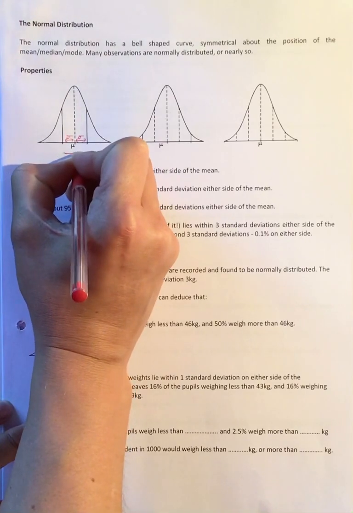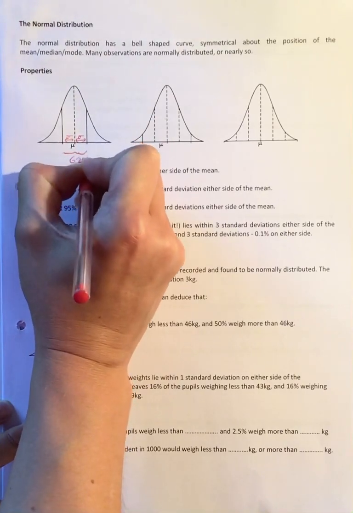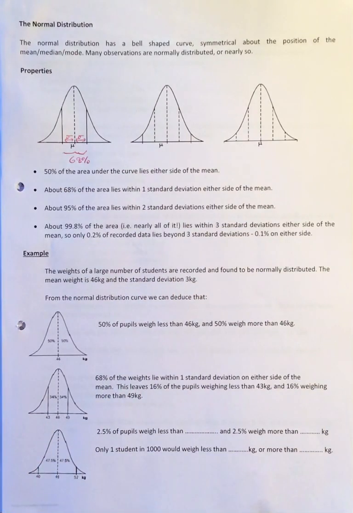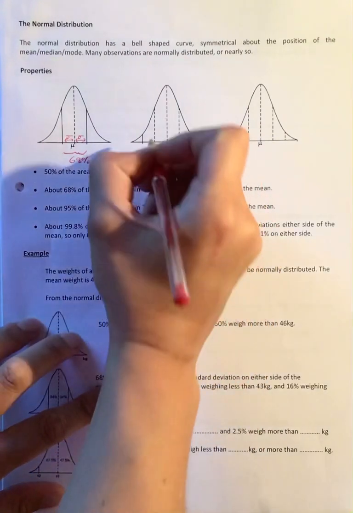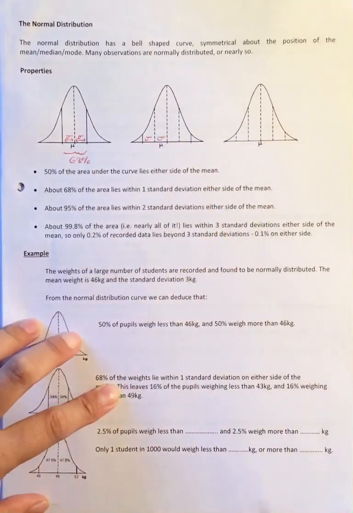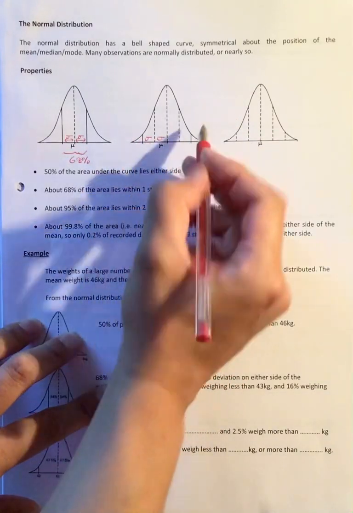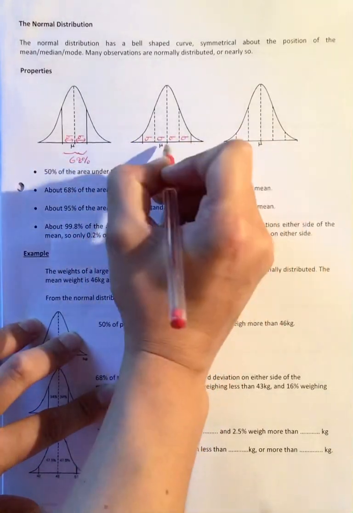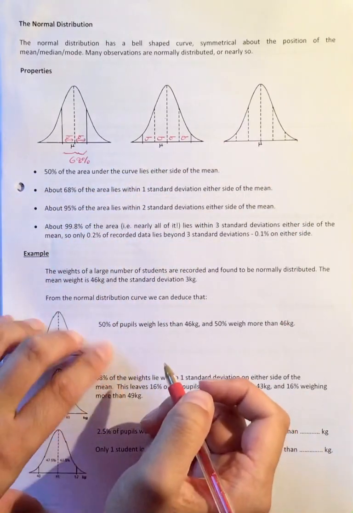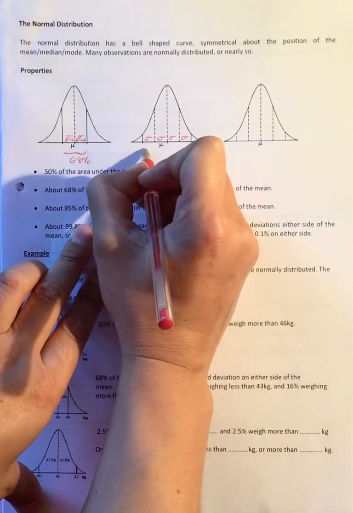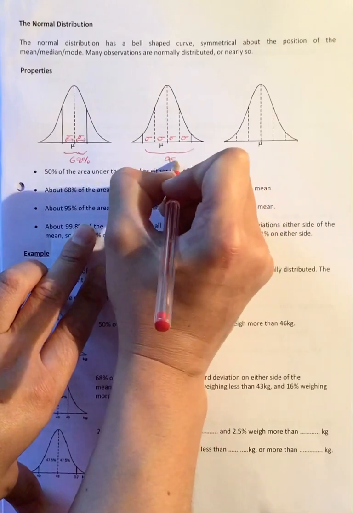Now, within one standard deviation of the mean, you get 68% of your values. So under a normal distribution, 68% of the data will lie within one standard deviation of the mean. If we look within 2 standard deviations of the mean, so either 2 standard deviations less or 2 standard deviations more than the mean, you will get 95% of your data.